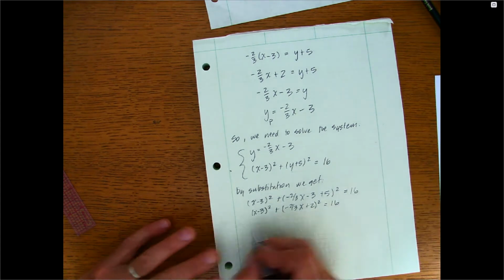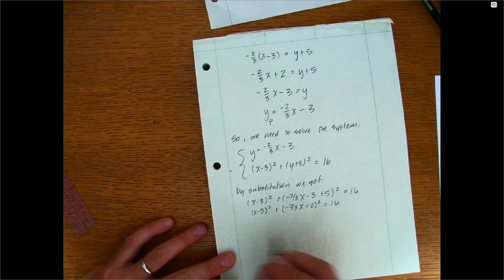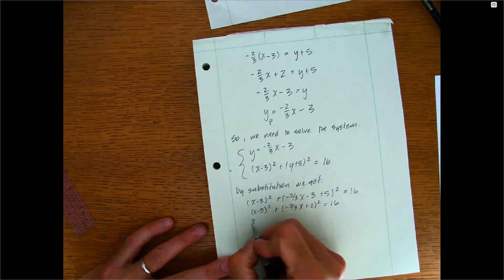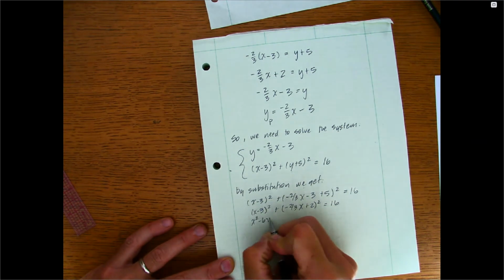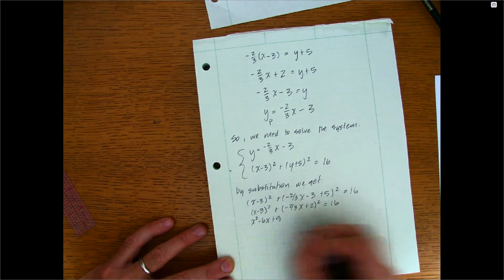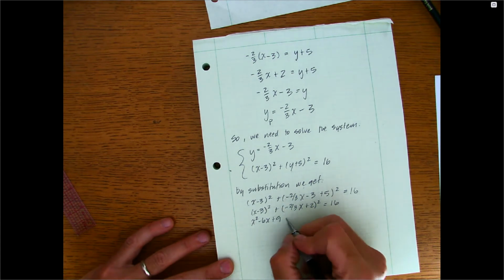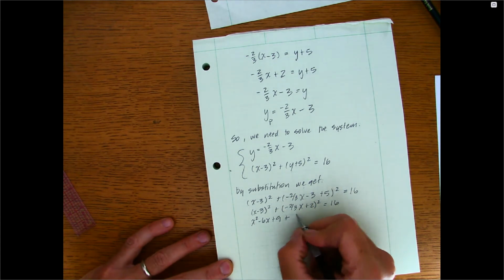Since we've got two binomials being squared, let's go ahead and square things out. We'll get x² - 6x + 9 when I square the first binomial. And then the second binomial will be 4/9 x².